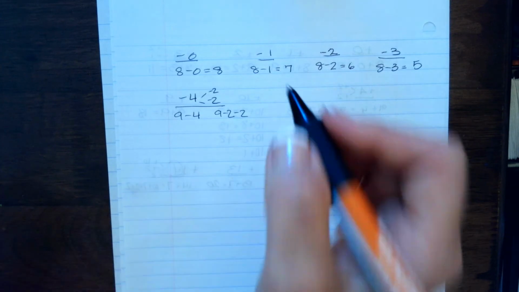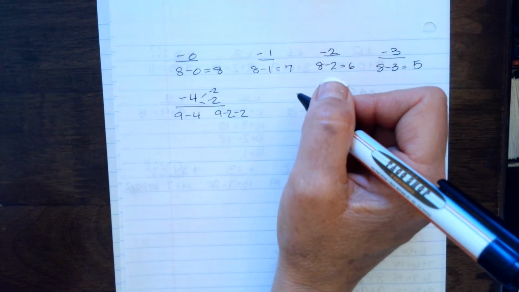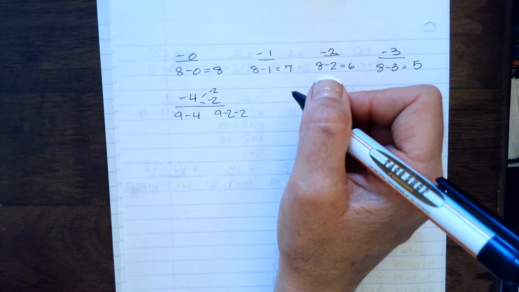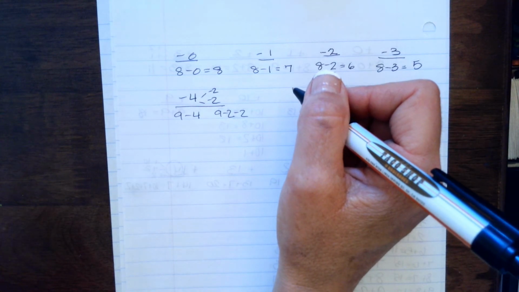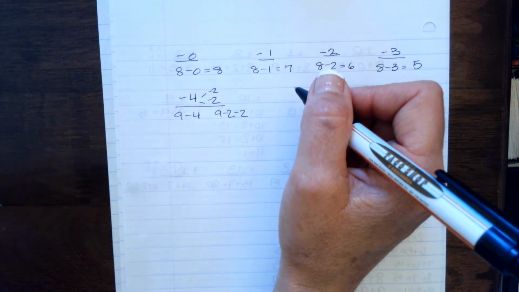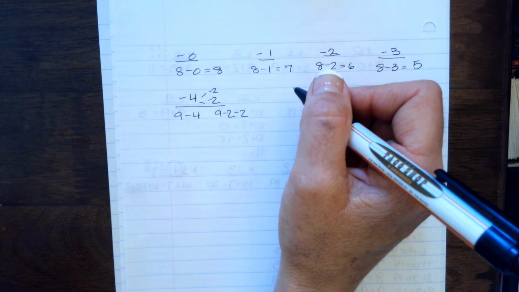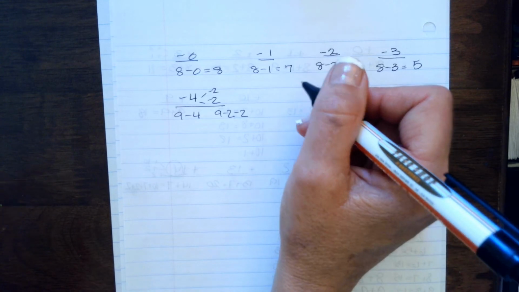And it's sort of like 5 plus 4: just take away the 4 and it equals 5. Because 5 plus 4 equals 9. Exactly. Makes sense? Okay.